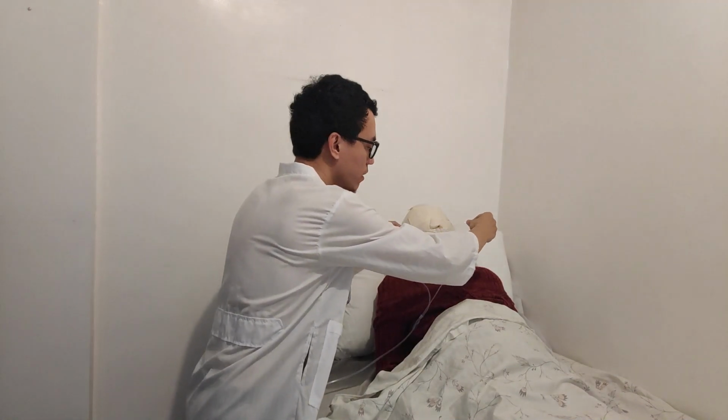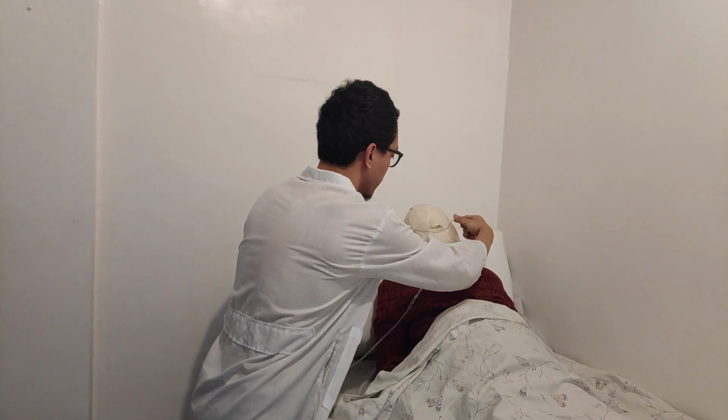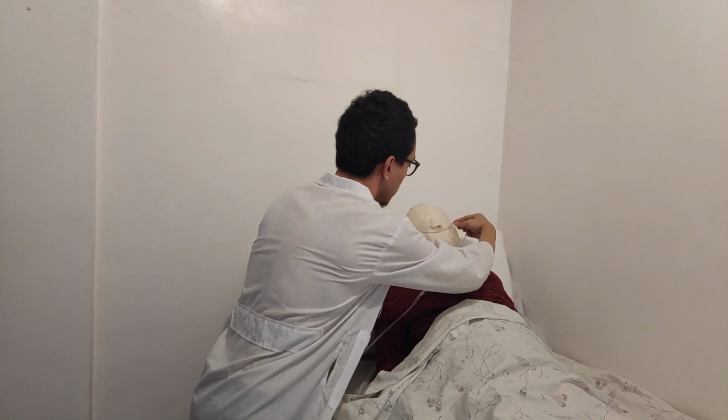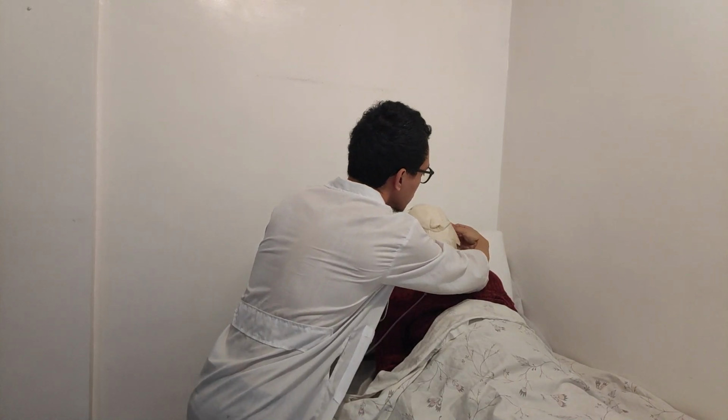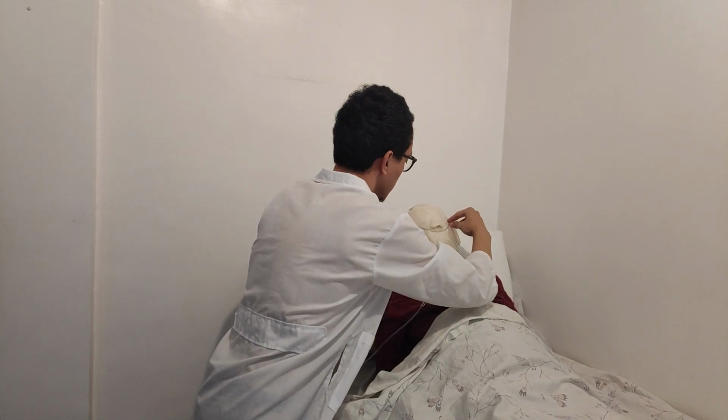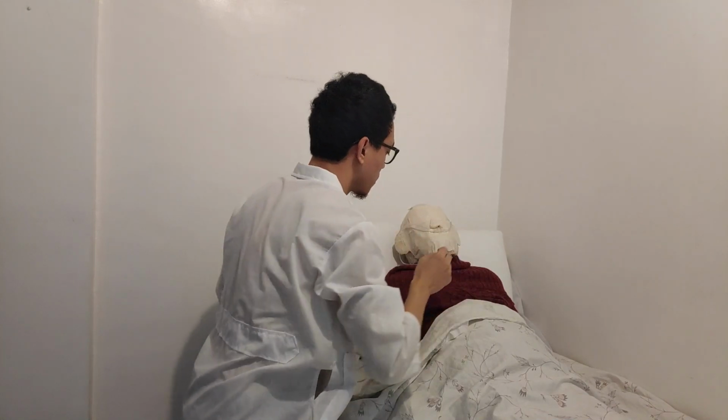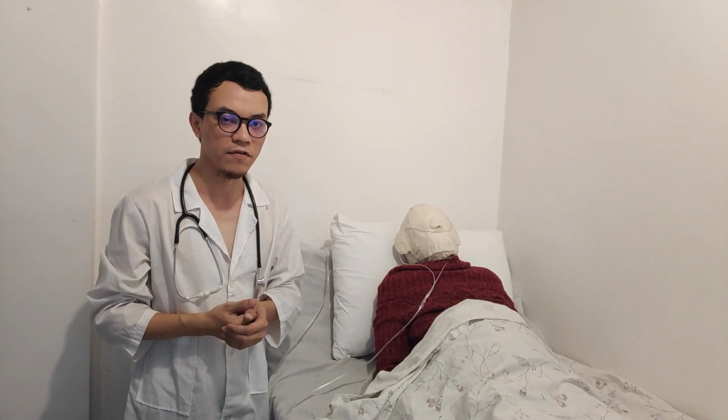Place the tubing over and beneath the ear, with the adjuster under the chin. Alternately, you can place the tubing around the patient's head with the adjuster at the back or base of the head.